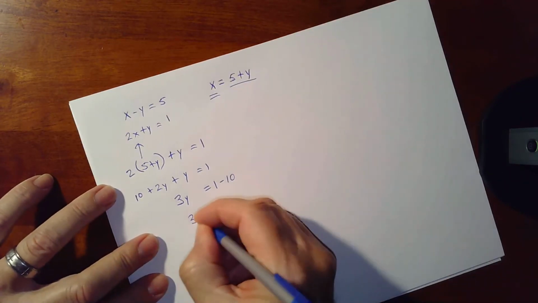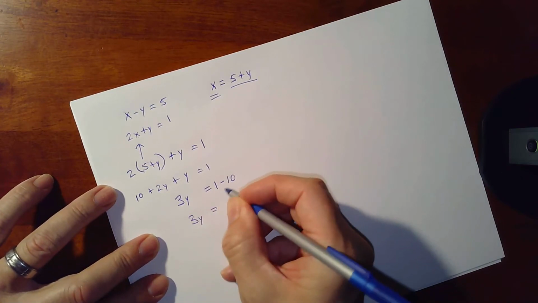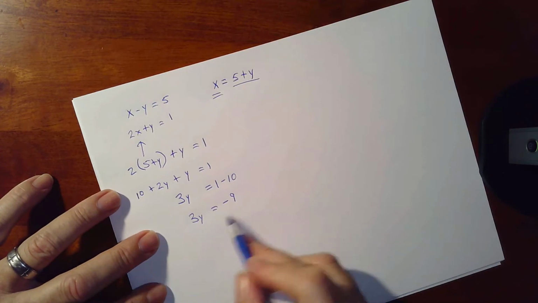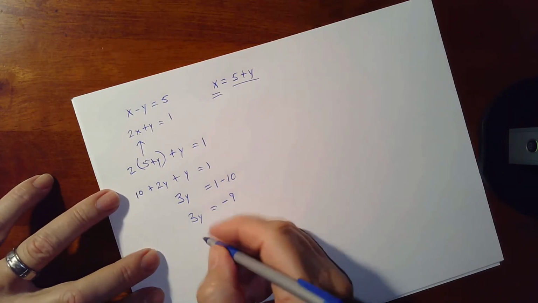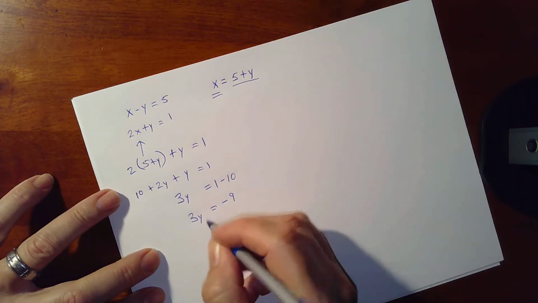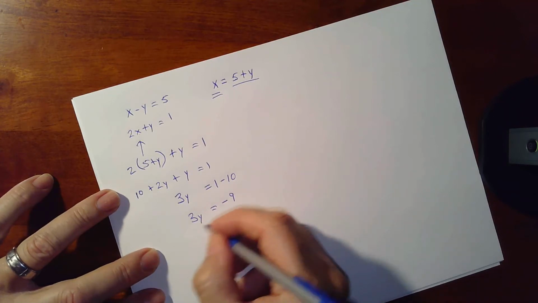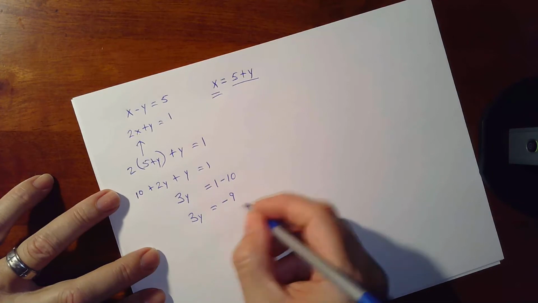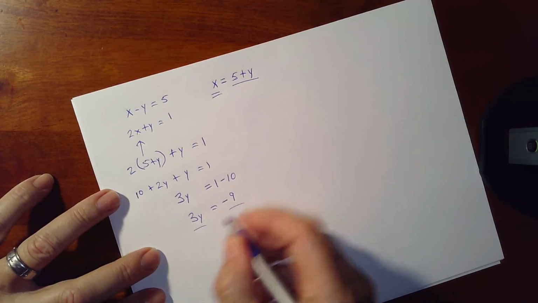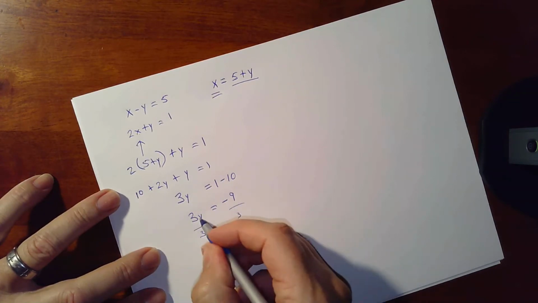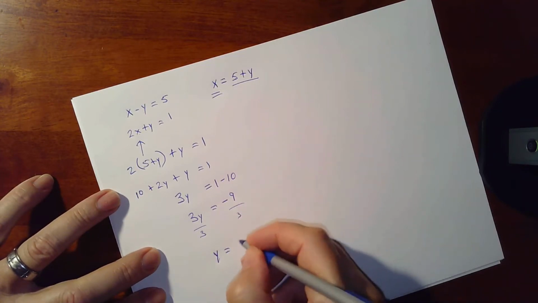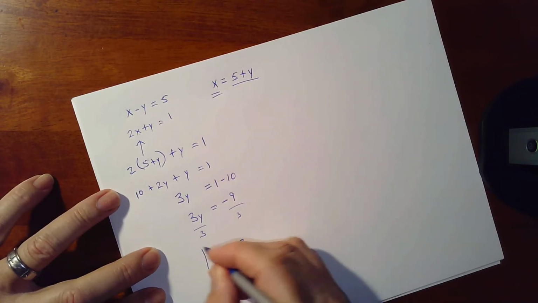So we have 3y equals, what is 1 minus 10? Negative 9. Divide both sides by 3. Right, so I divide both sides by 3 or multiply by 1/3. Right, the 3's cancel out. I have y equals negative 9 divided by 3 is negative 3.